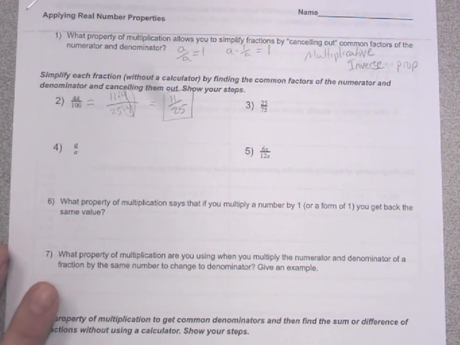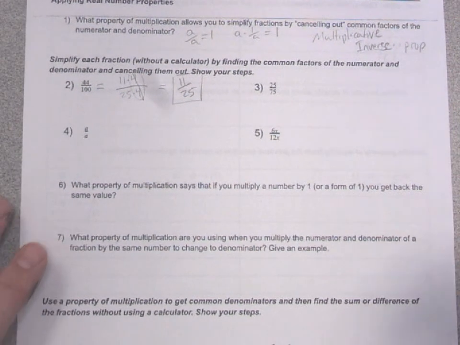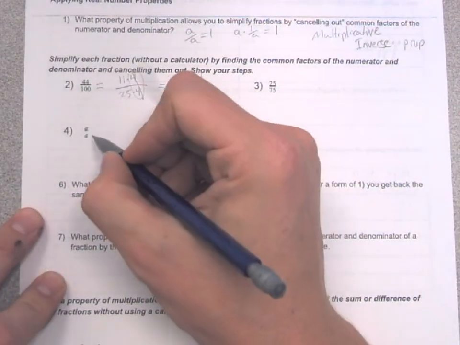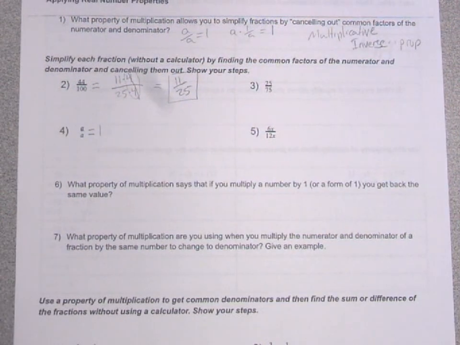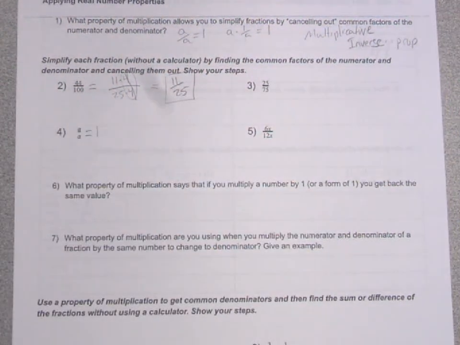Okay. Let's take a look at a couple more of these. We're not going to do all of them, but we're going to look at several examples. Now, this one just says A over A equals. Well, that's just equal to 1. There's not a lot of work to show there because it's basically the property, right? Anything over itself is equal to 1 as long as that anything isn't 0. So we're going to assume for this assignment that the variables aren't equal to 0.